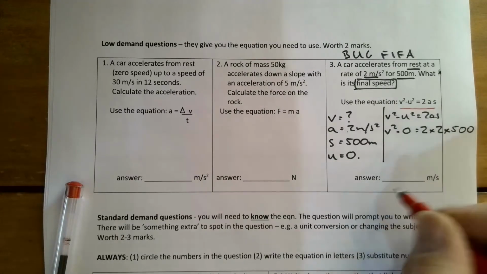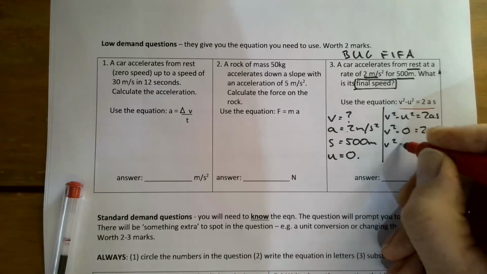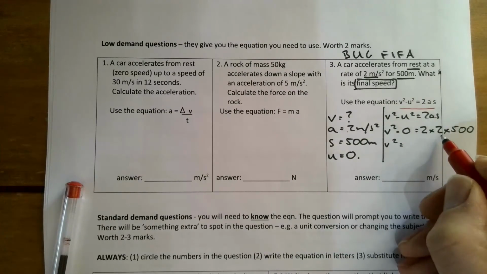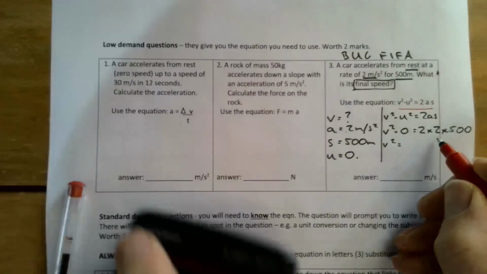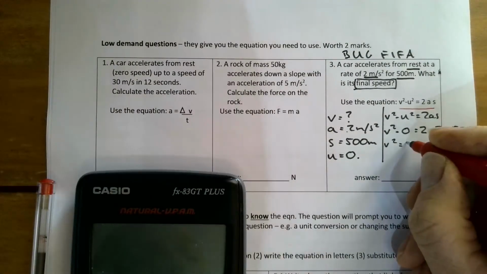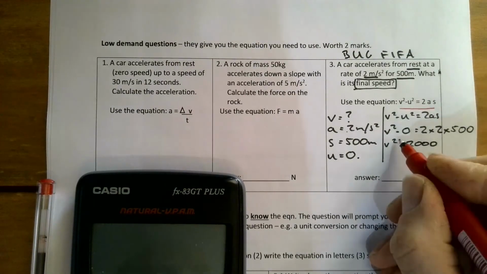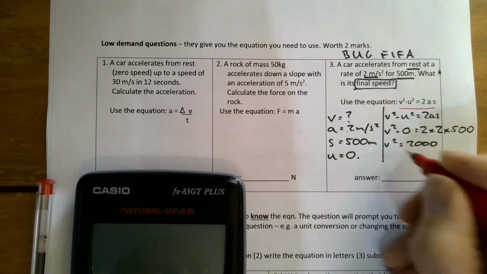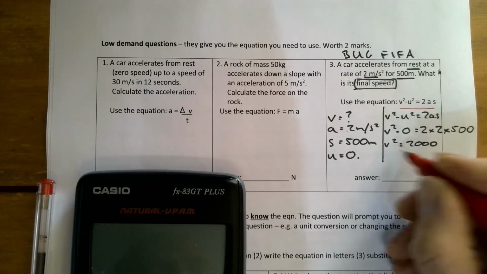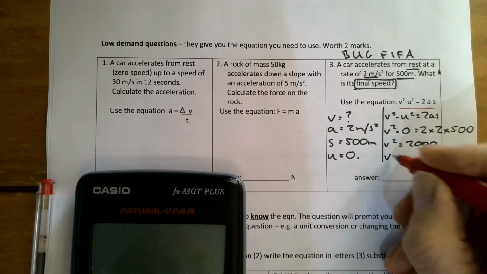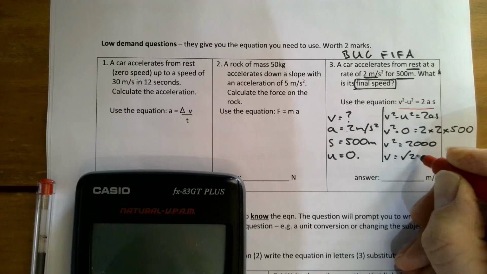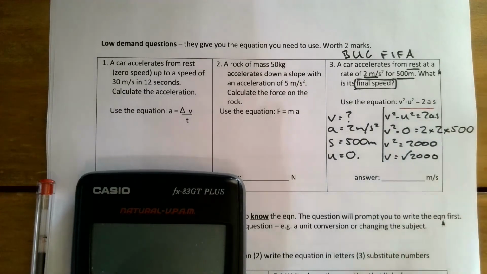So now v squared is equal to 2 times 2, which is 4, 4 times 500, which is 2000. Because this is v squared, to get v I've got to square root 2000.